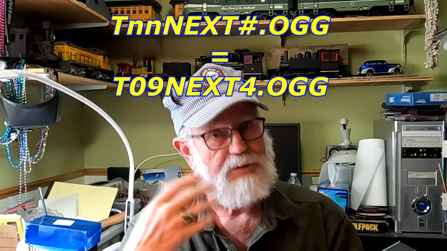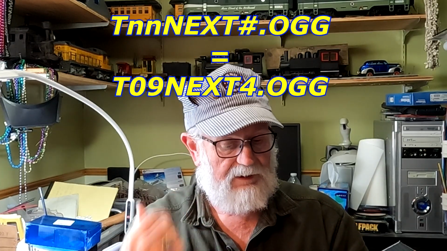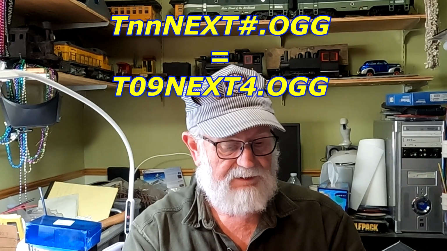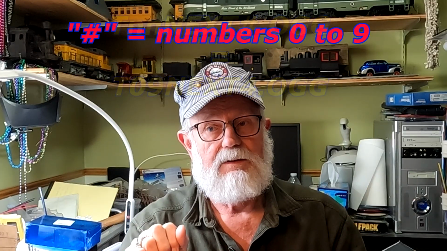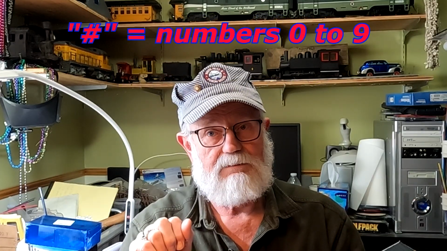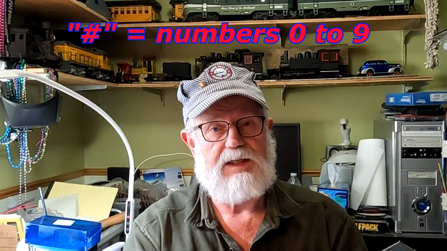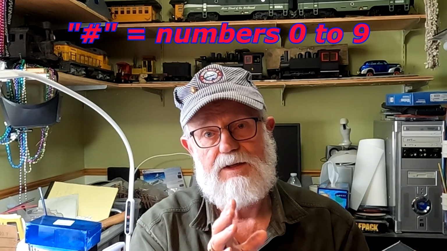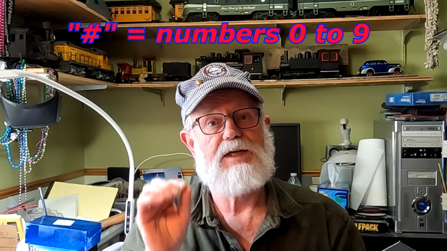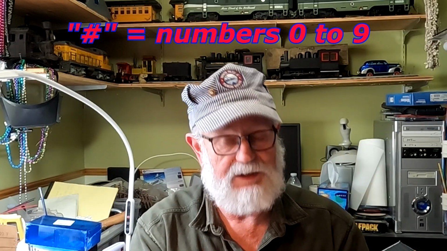So let's try number 4. It would be T09 because I'm using the 9th switch. So T09 NEXT, and then you see that we have the number key in there, and that would indicate your numbers from 0 to 9. So you'd have 0, 1, 2, 3, 4, 5, 6, 7, 8, 9 that you can input in there.